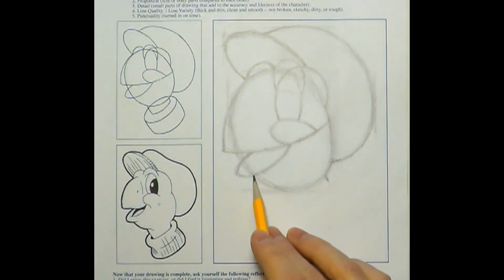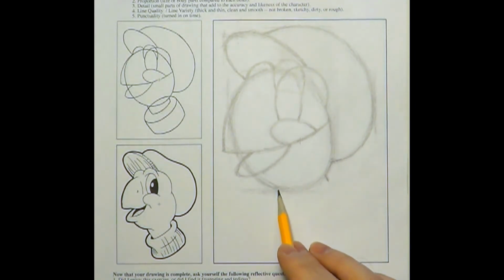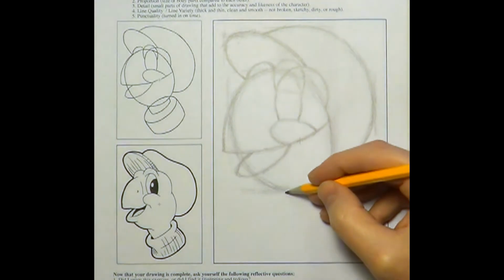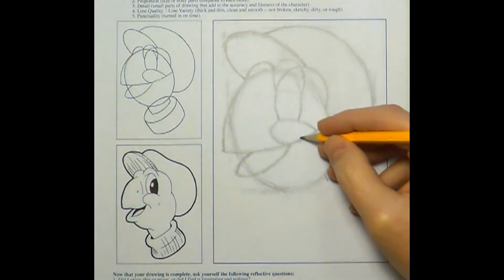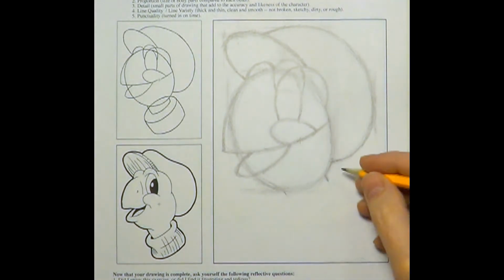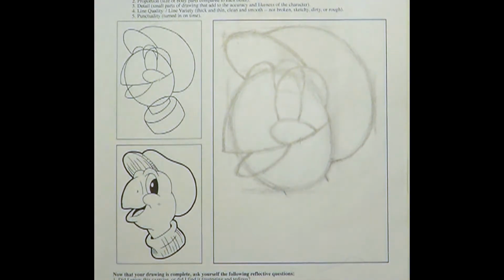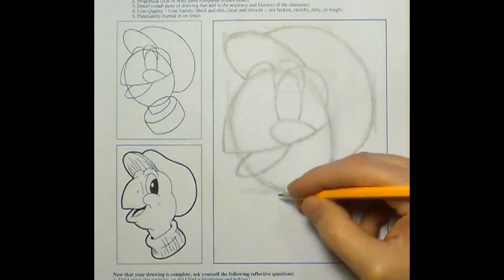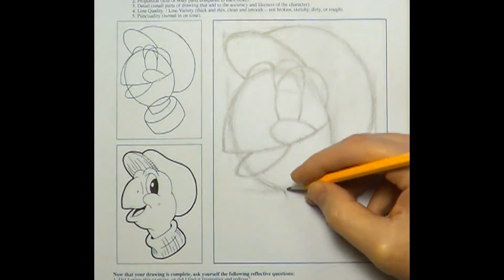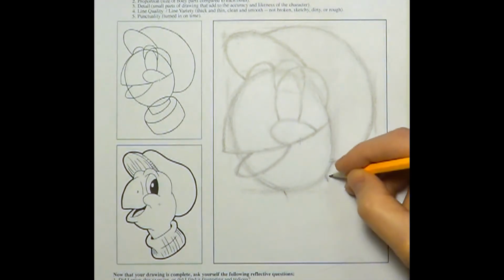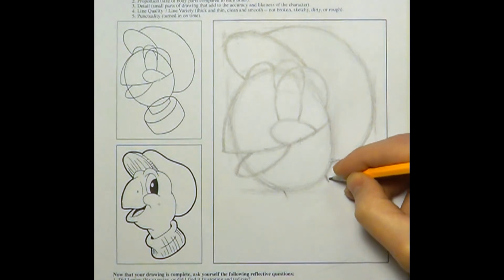Then I'm going to come down from my mouth, coming down this oval shape, and I'm thinking of a spot about right here. That looks about right to me. Now when you sketch in the neck, what you have to notice is that here on the left side, this line is significantly longer than it is over here on the right side. So my right side, the line is only about that long.